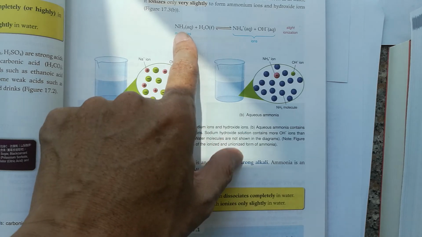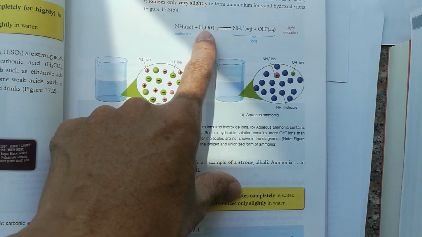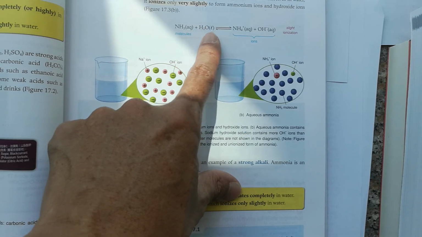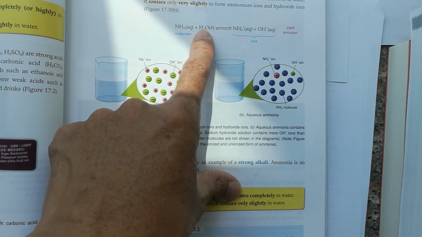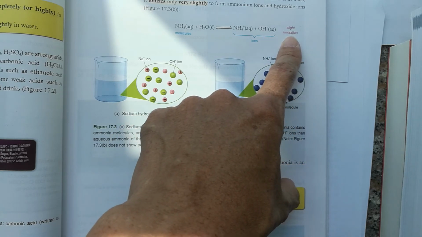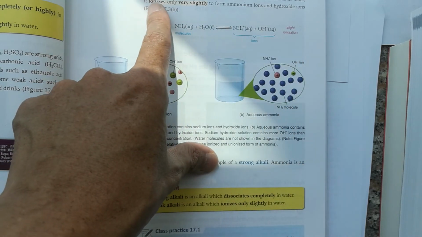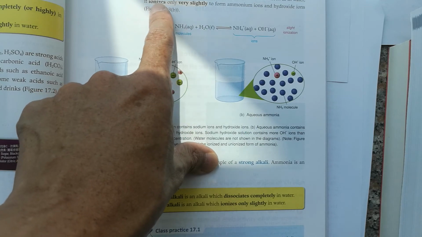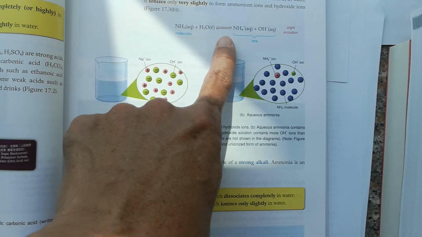An example here is NH3 reacting with H2O. They are both molecules and then produce ions, so it is ionization. It ionizes incompletely, or ionizes very slightly.